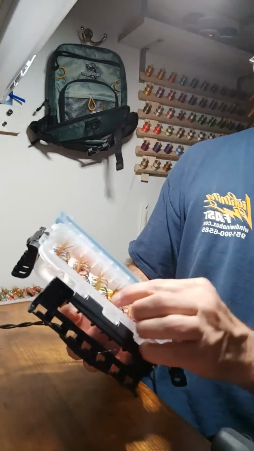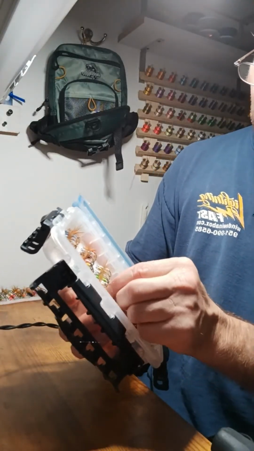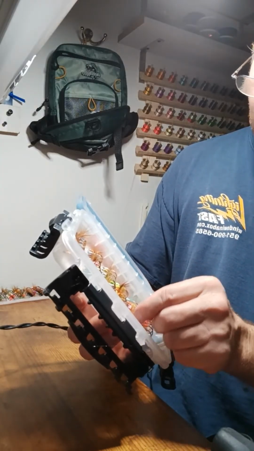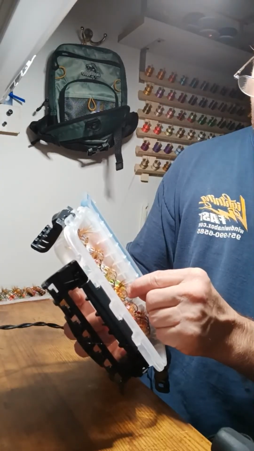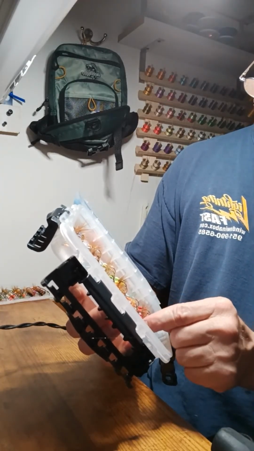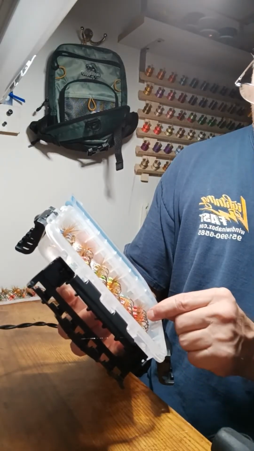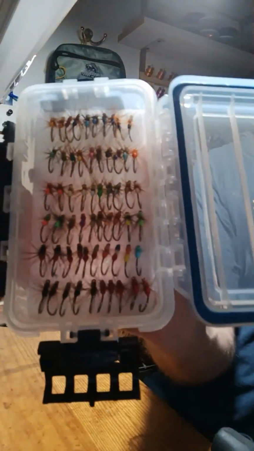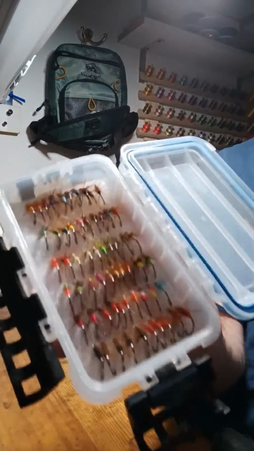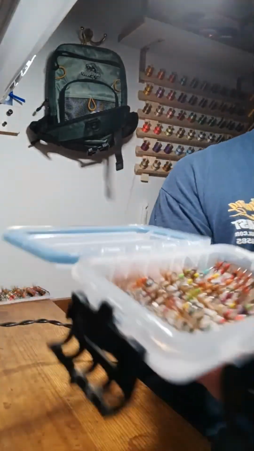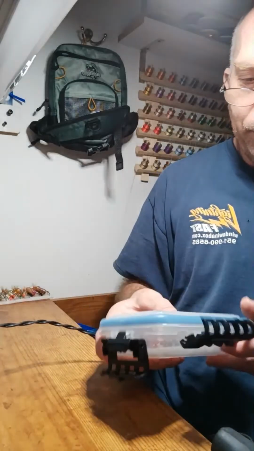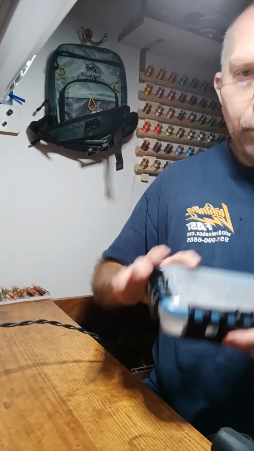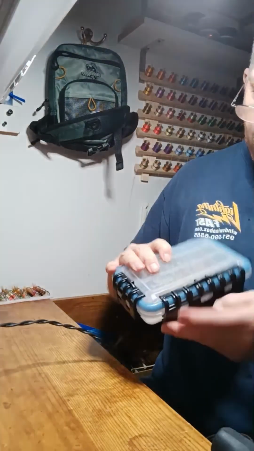So that's going to be another one. We just got to straighten out some of the flies so they look good. Then voila. Not bad. Not bad at all. That's a whole nother box. That's number 4.